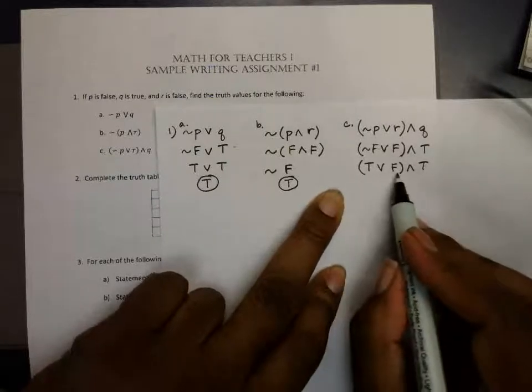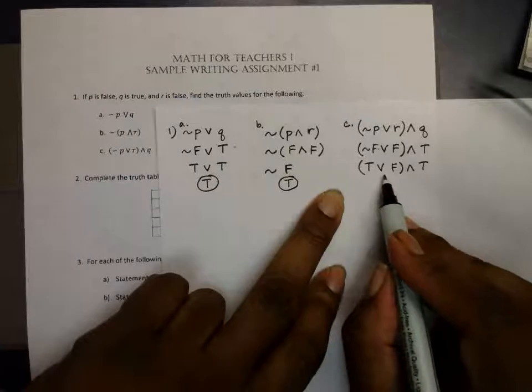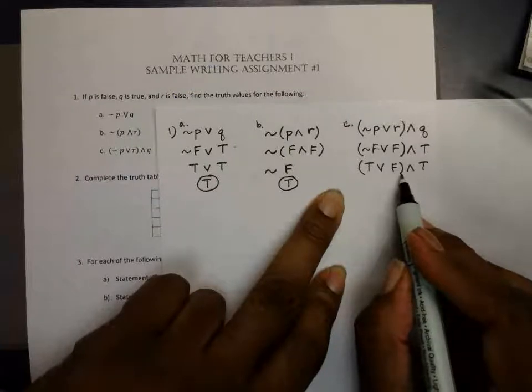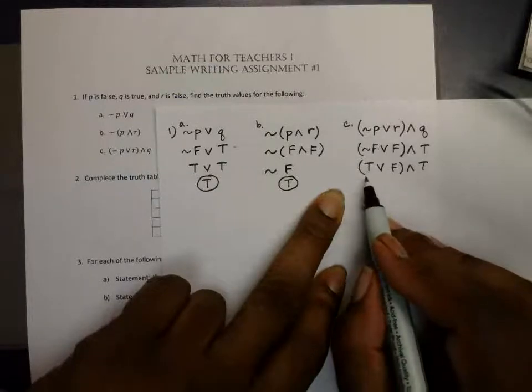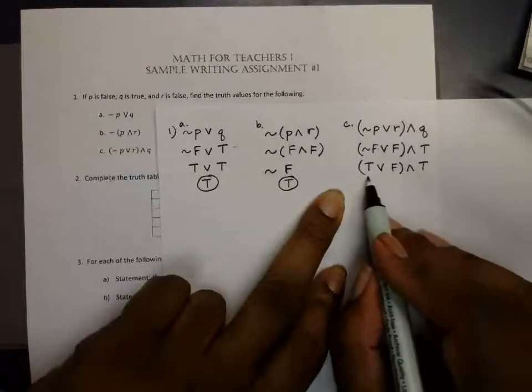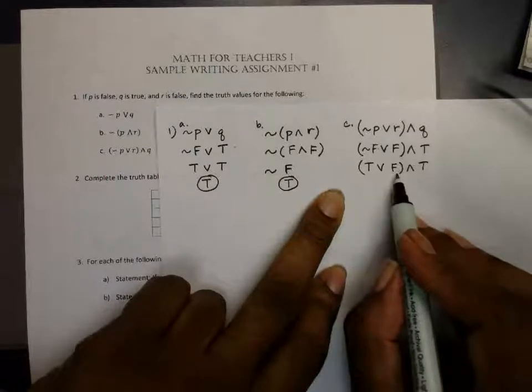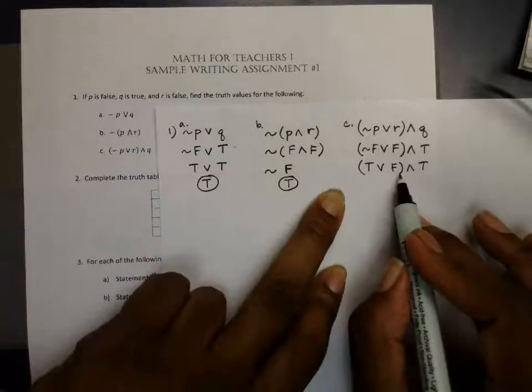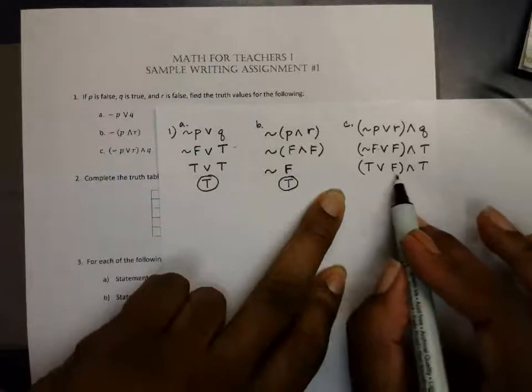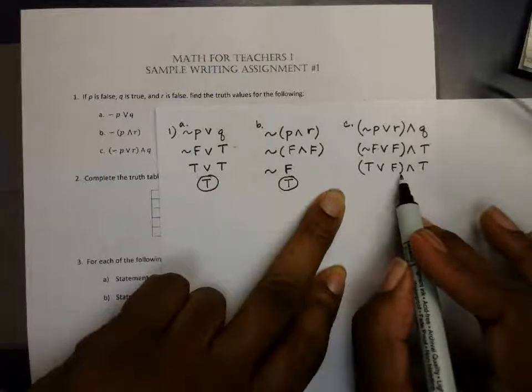Let's start with the parentheses. True or false. For this to be true, either this has to be true or this has to be true, or both. The first and the second is true. So either one of these must be true for the whole thing to be true.